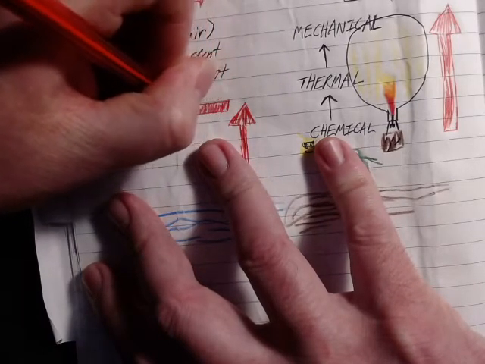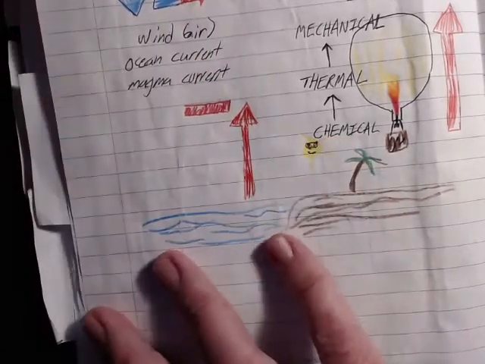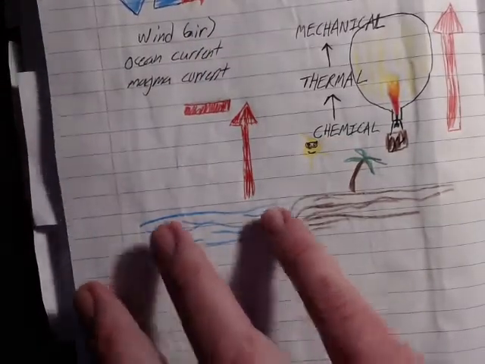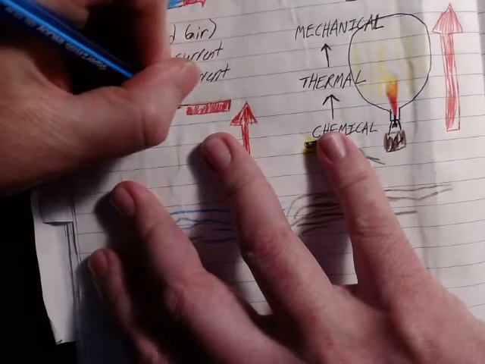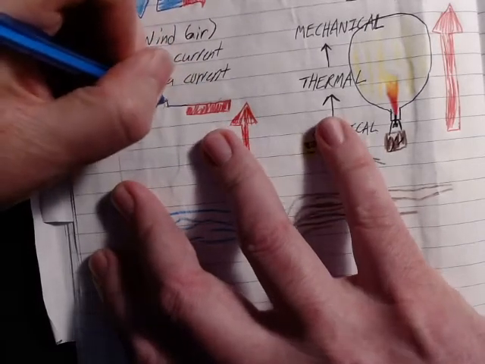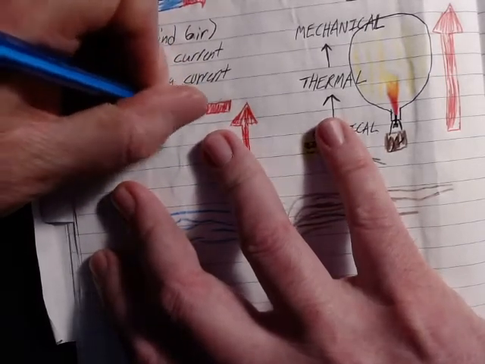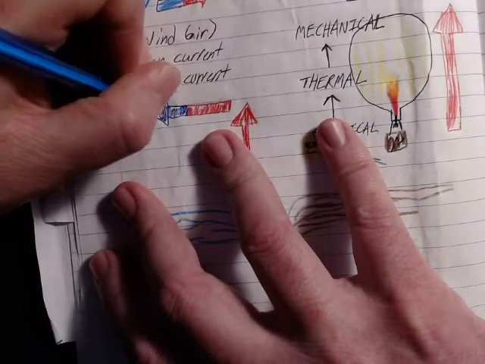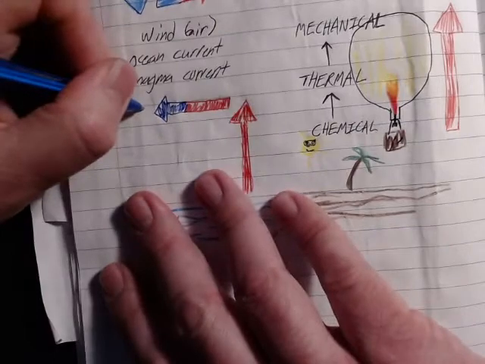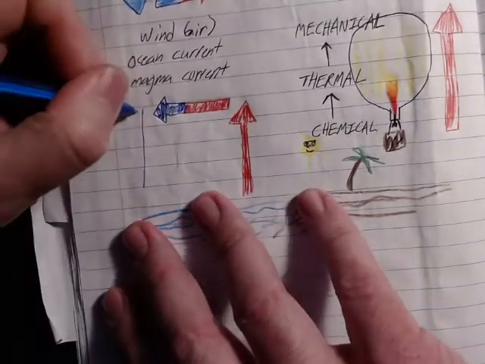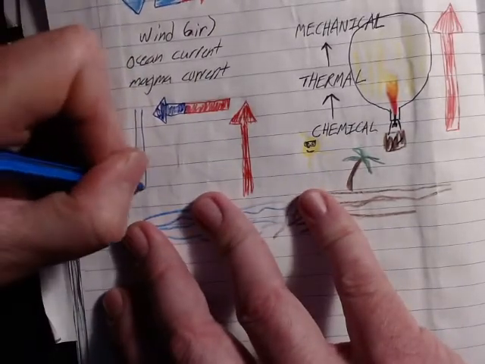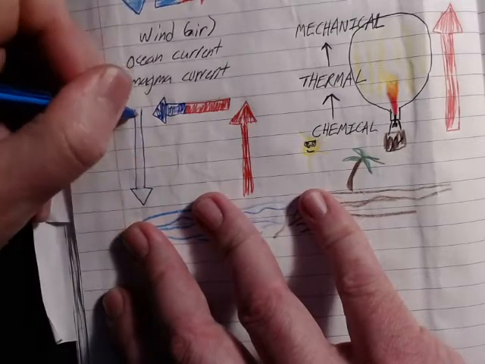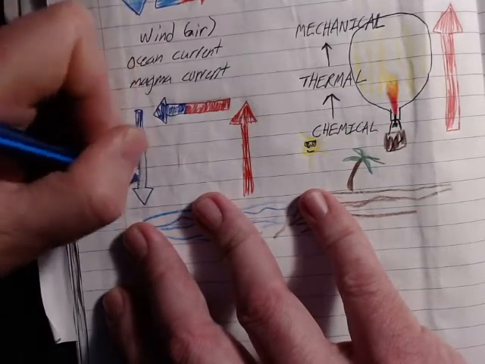And we're redrawing this, but there's a reason, because the wind has special names. So it'll cool and travel sideways. And then once it completely cools, it will sink, the air will fall, the air will sink back down to the ocean.